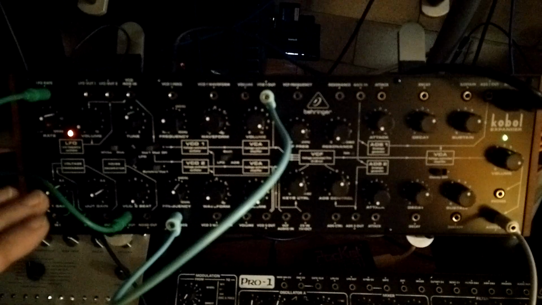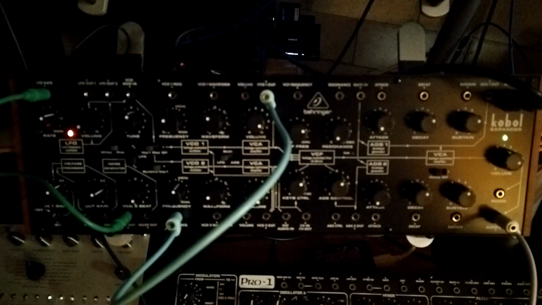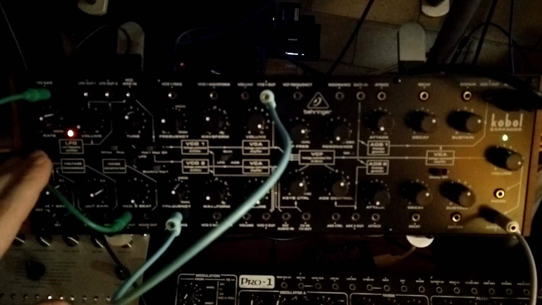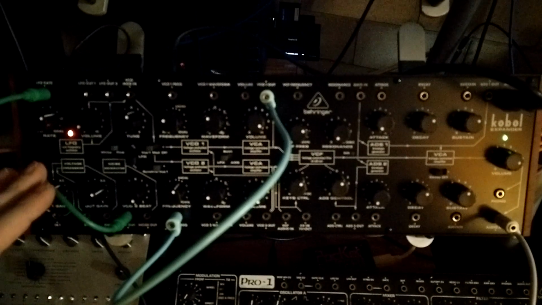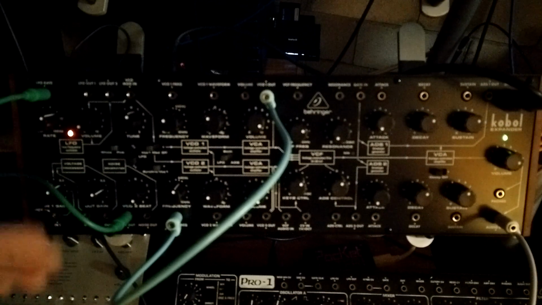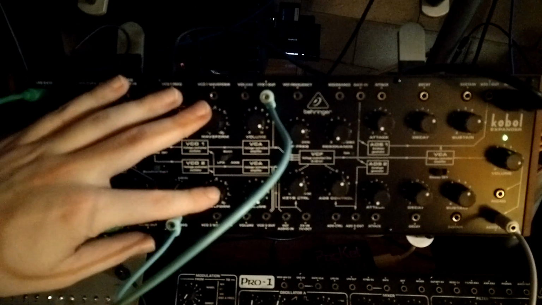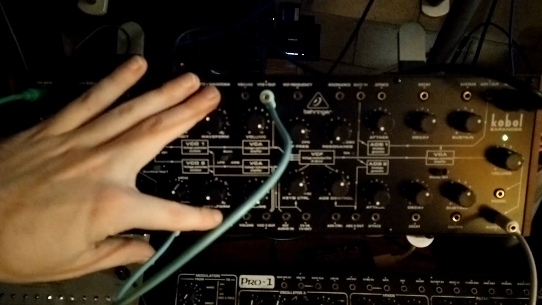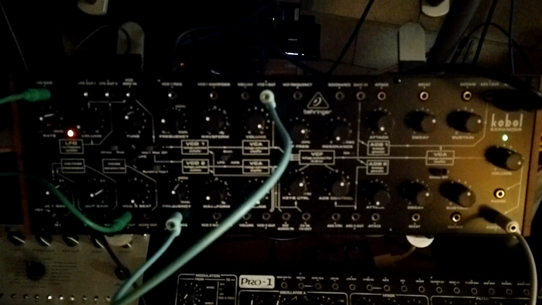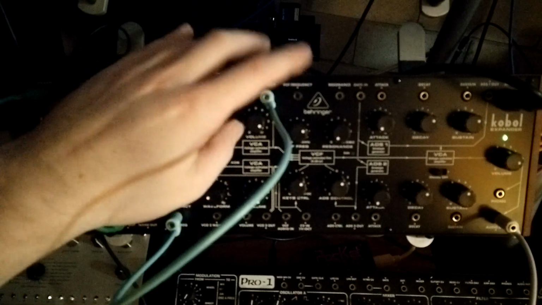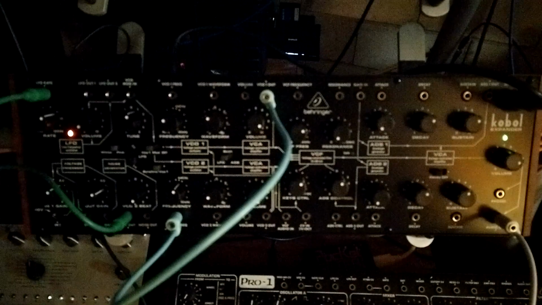A couple things this synth is lacking. It has no random generator. It has no sequencer or arpeggiator. It is maybe lacking a couple attenuators on the waveform input modulation, and I guess on the VCF frequency, it would be nice to have an attenuator.